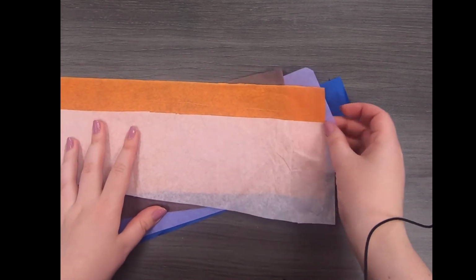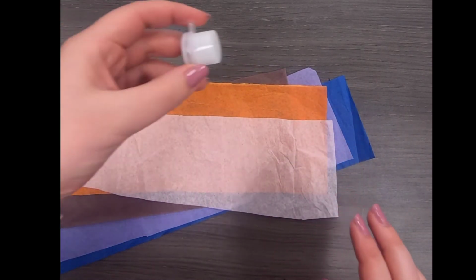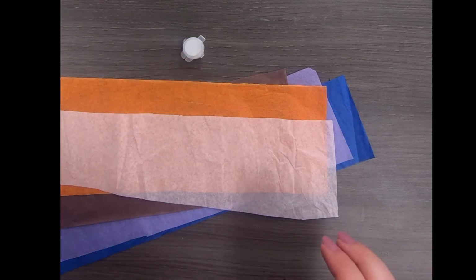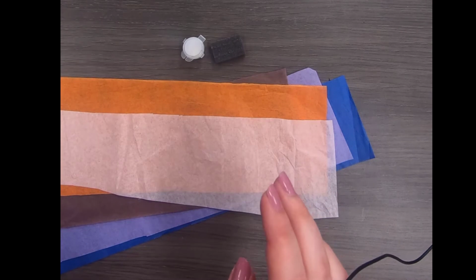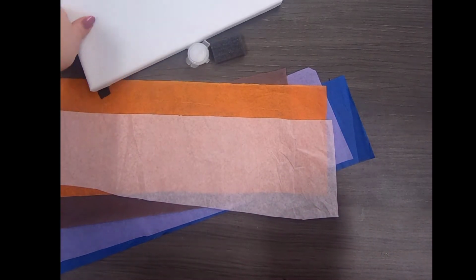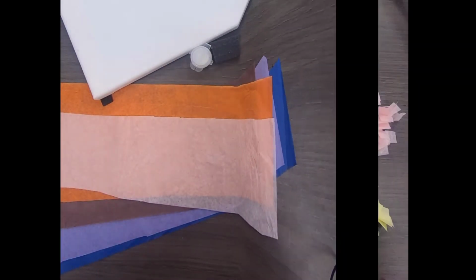So now we can begin doing our own mosaics. For our mosaics, we're not going to be using tile or mortar. Instead, we're going to be doing a simpler version with canvas and tissue paper. In each of your kits, there should be 5 strips of tissue paper, a pot of glue, and a sponge. You'll also have the blank canvas as well. And that's everything that you're going to need.